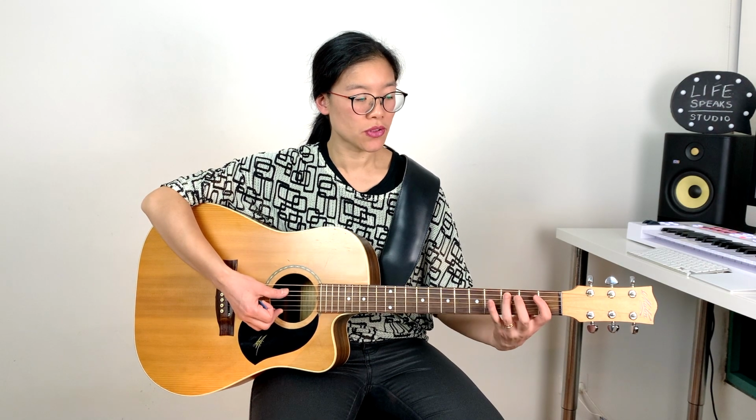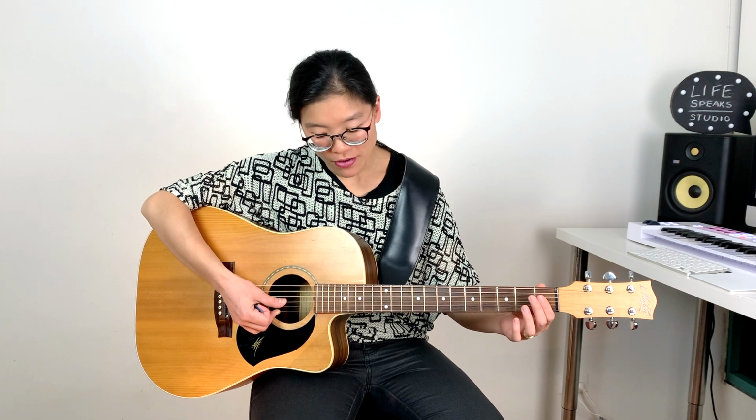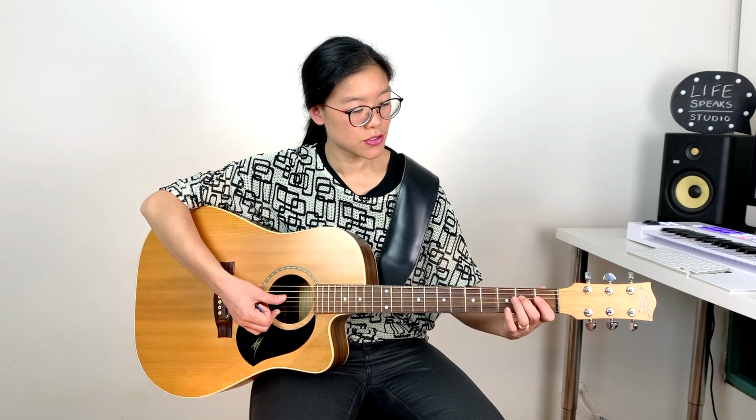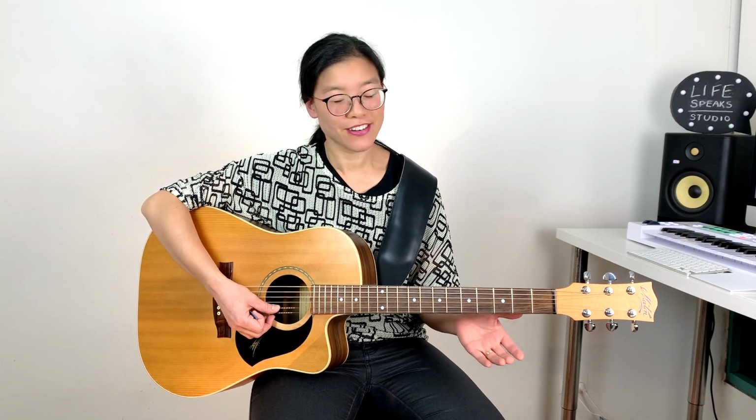Now let's check the next one. So that's the A. And let's count. 1, 2, 3, 4, 5. And then check it with the next note. It's the same. So we have 5 semitones between the A string and the D string as well. Now let's check the next one. So we've got the D, 2, 3, 4, 5. And that's a G. Great.